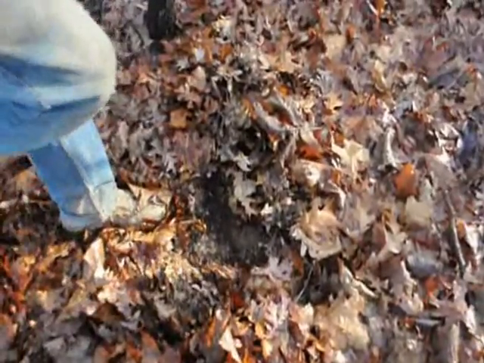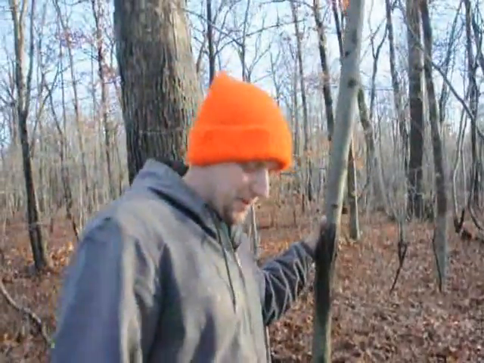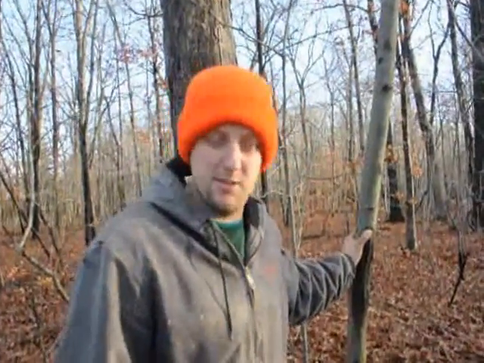Another thing that leaves do for trees is that when their acorns or seeds drop, the leaves cover the seeds so that they get a little blanket to help them germinate, depending on what kind of seed it is. But the leaves do insulate the seeds.